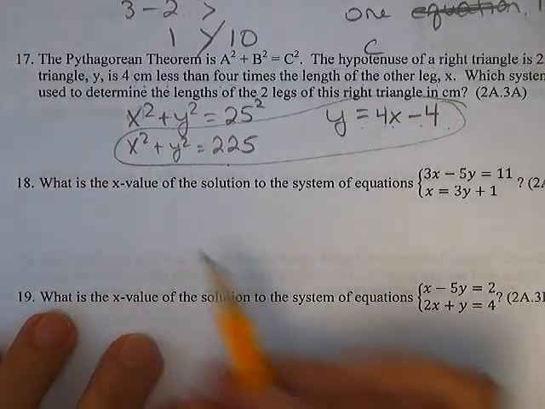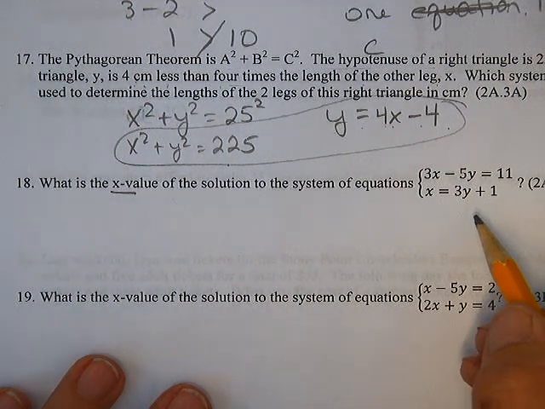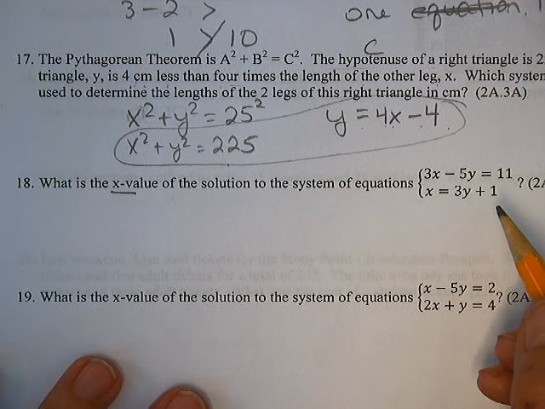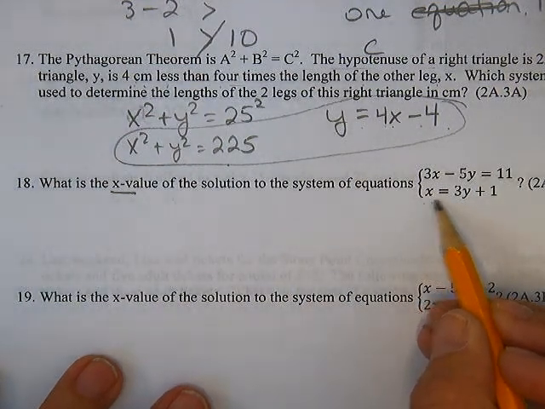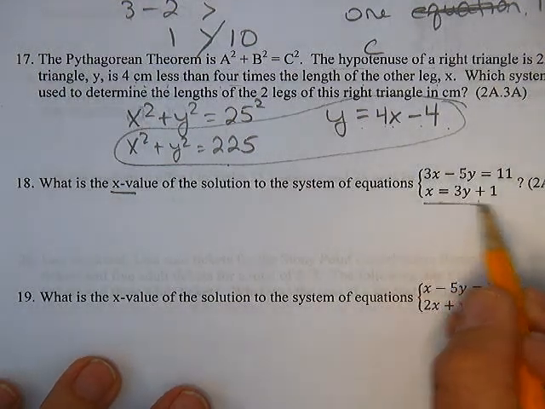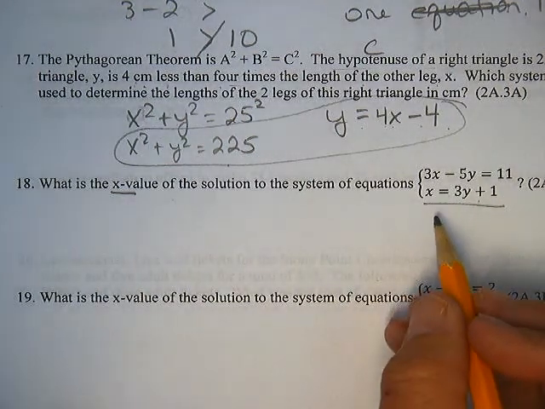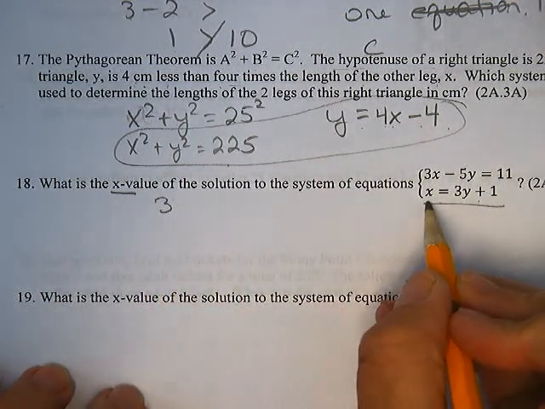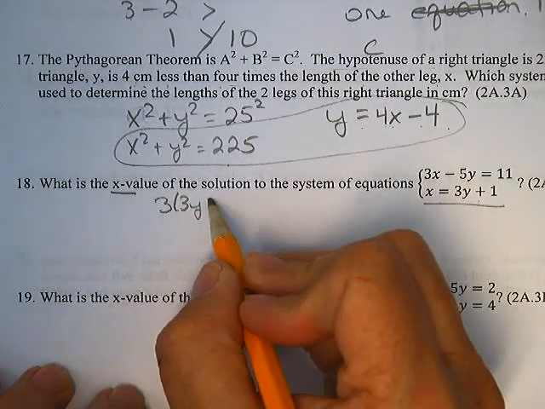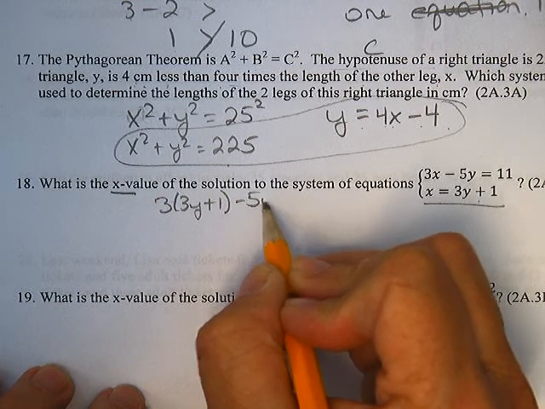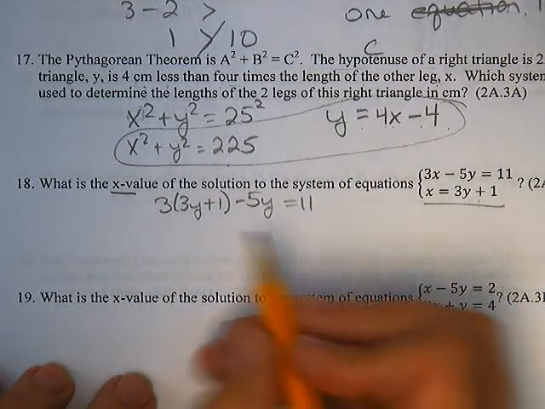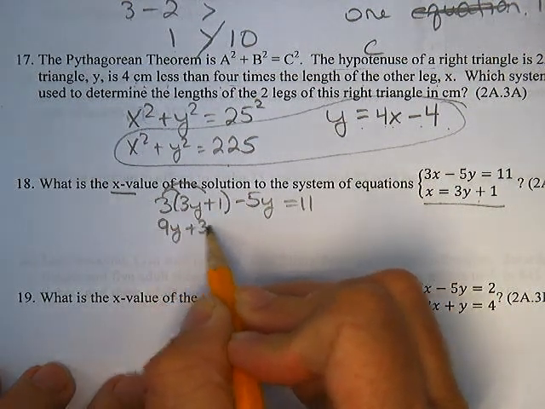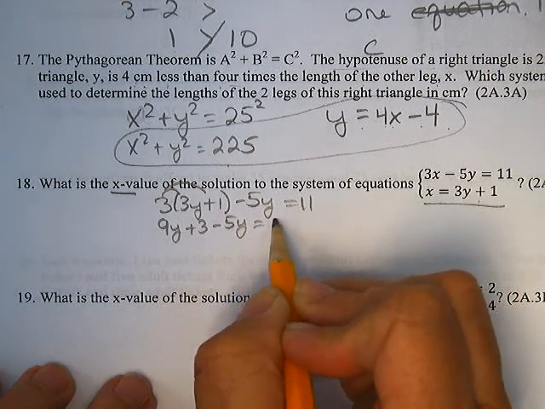Question 18. Find the x value to the solution. So I don't really care about y, just the x. However, this is already set up with x equal to something, so I'm going to use substitution, as that's already created for me. So when you plug this in to the equation, we've got 3 times my x, which is 3y plus 1, minus 5y equals 11. I'm going to distribute the 3 by multiplying it. So I have 9y plus 3 minus 5y equals 11.